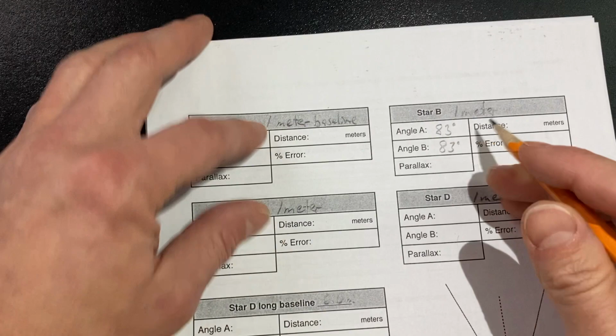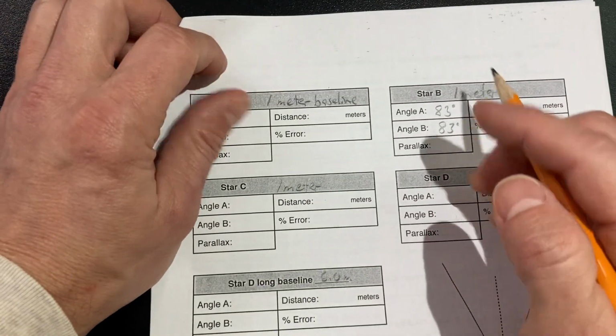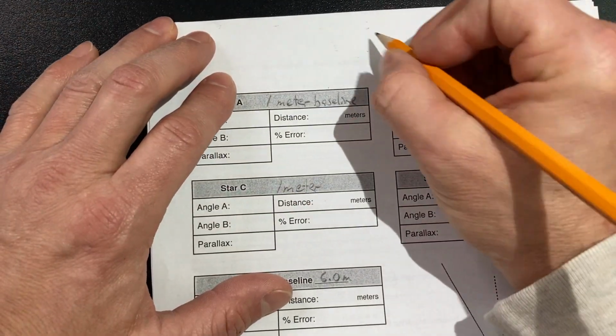So take a second and go ahead and do that, because the next step is going to require an equation.